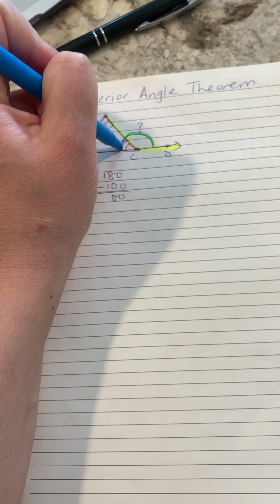Straight lines are 180 degrees. So if I take my total straight line of 180 and take away my pink angle, 80 that I found, I'll be left with the question mark angle, which is actually 100 degrees. So my question mark must be 100 degrees.